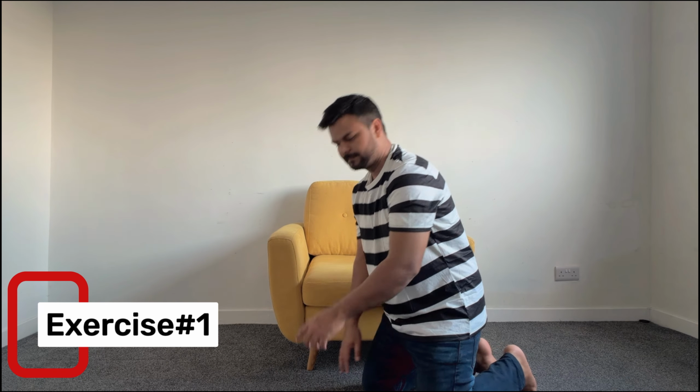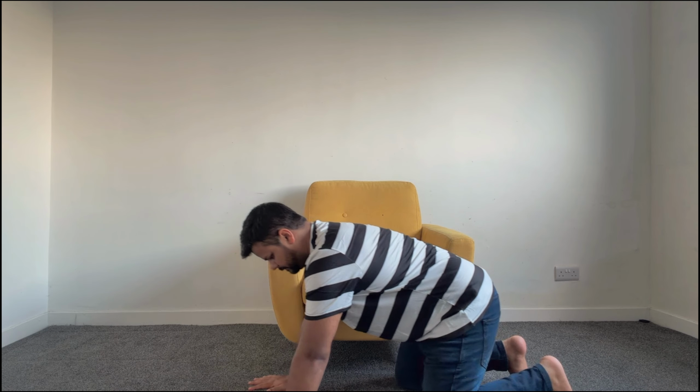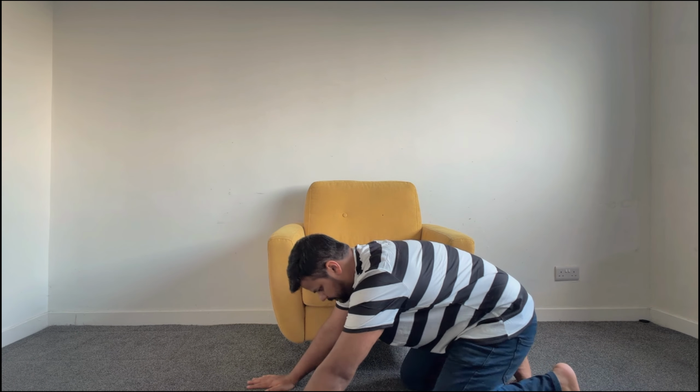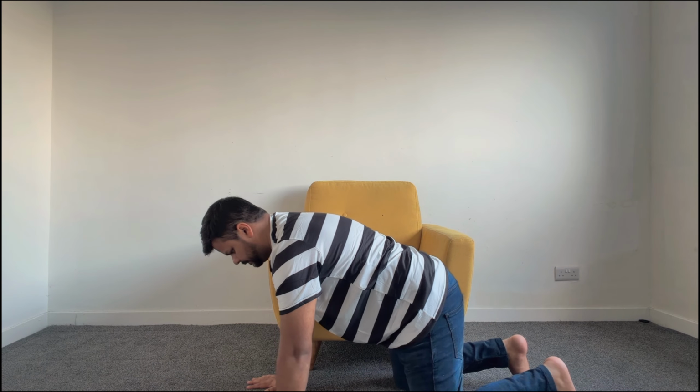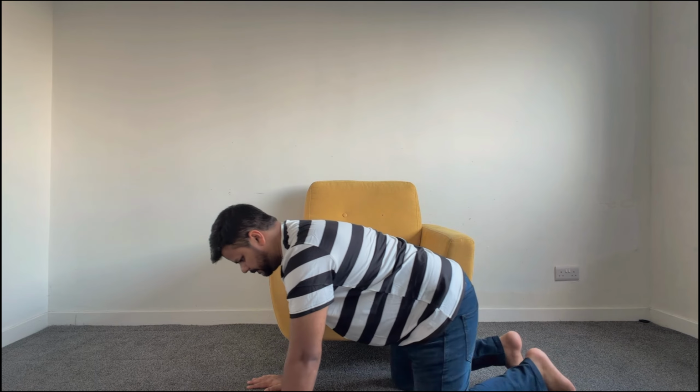To perform the first exercise, you have to come onto your hands and knees, and then you push back the buttock on your heels, just like this. And then you come back to the original position, and you keep doing this back and forth. And you repeat this 10 reps in one set, and you do 3 sets in one day, 3 times a day.